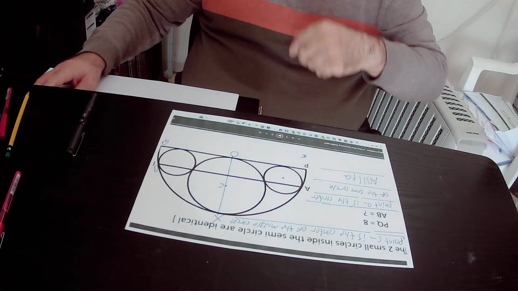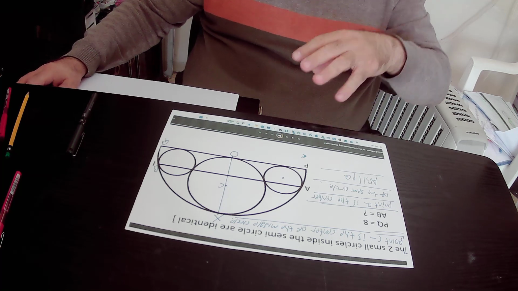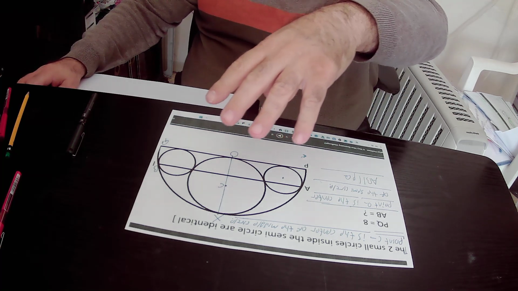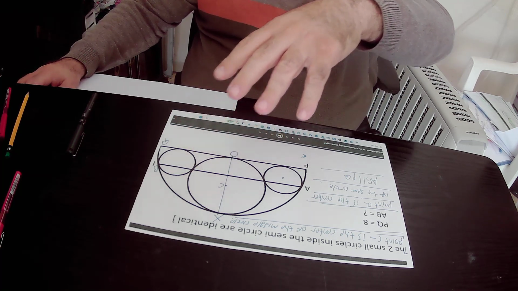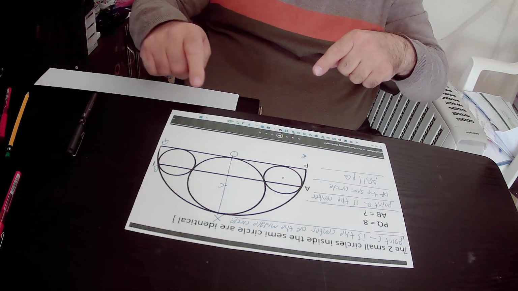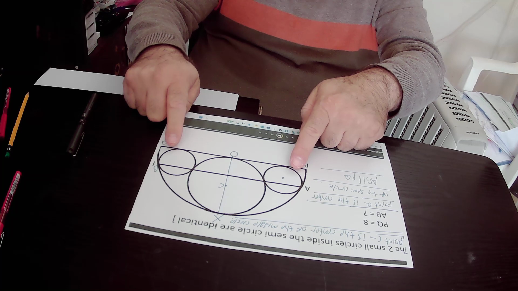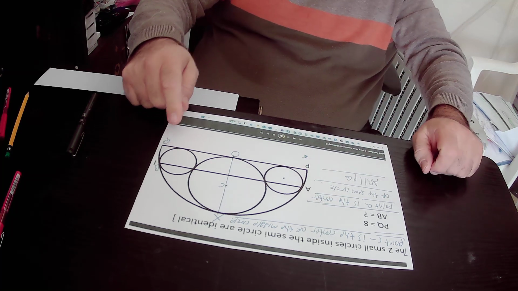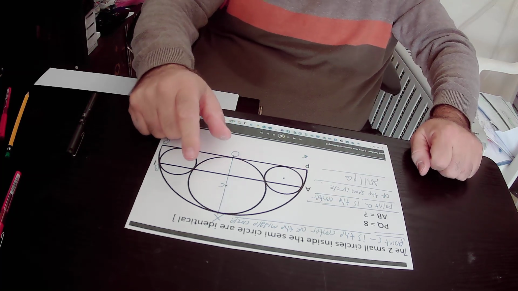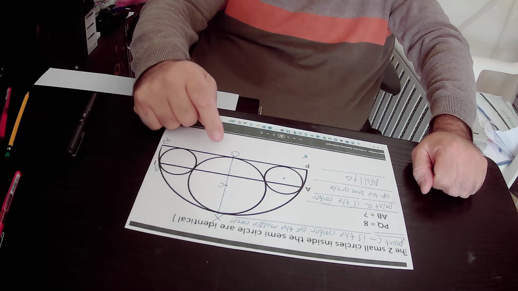Now, in this lecture, we will find out the length of chord AB. In the drawing, we have a semicircle, and inside this semicircle, we have three circles. Those two small circles are identical, and in the middle, we have the middle circle.